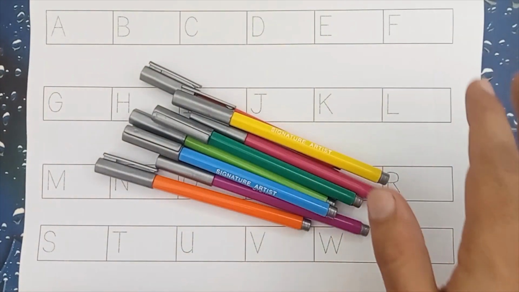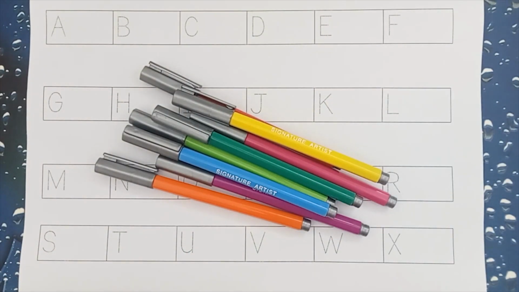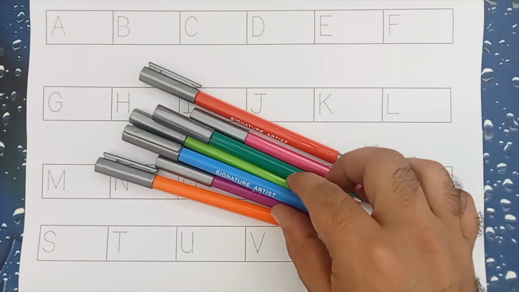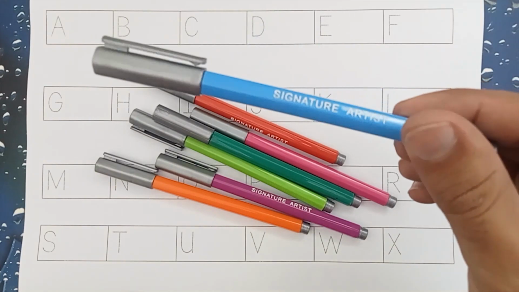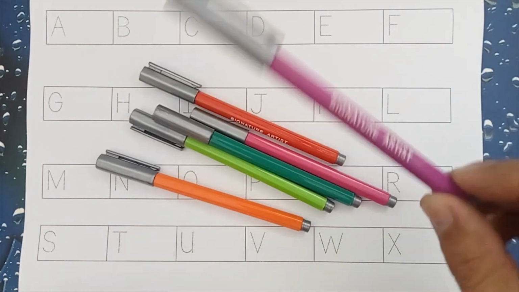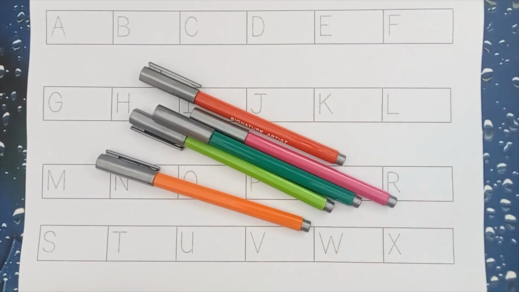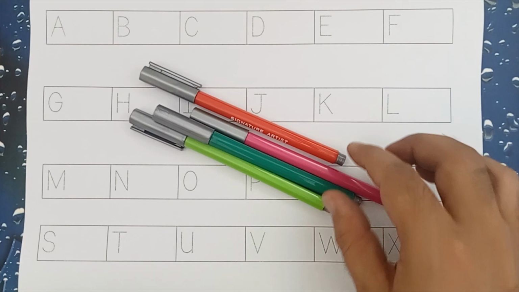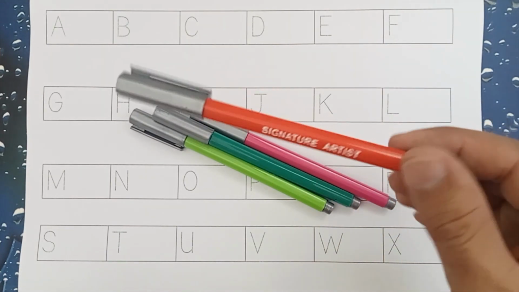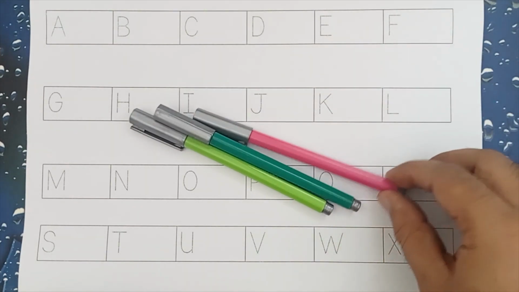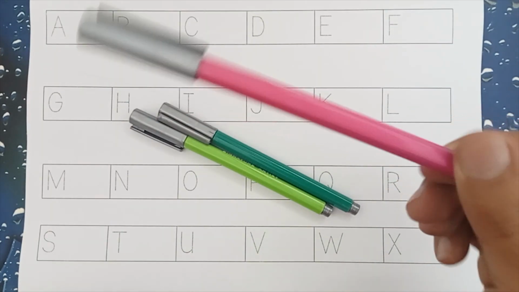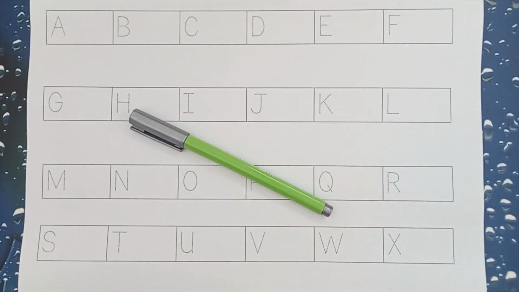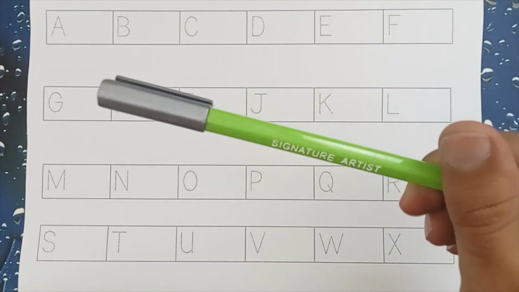Hello kids, let's learn some colors. Yellow color, blue color, purple color, orange color, red color, pink color, dark green color, light green color.